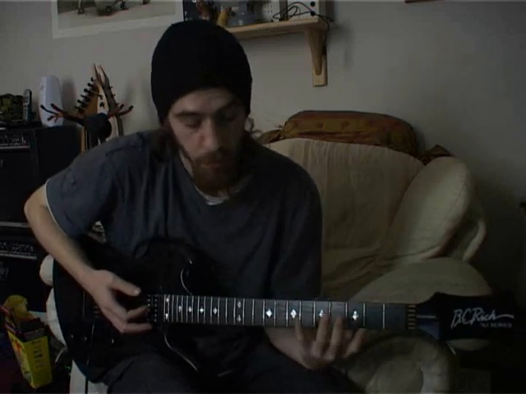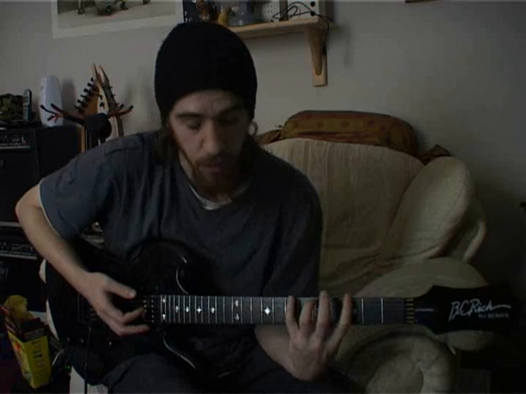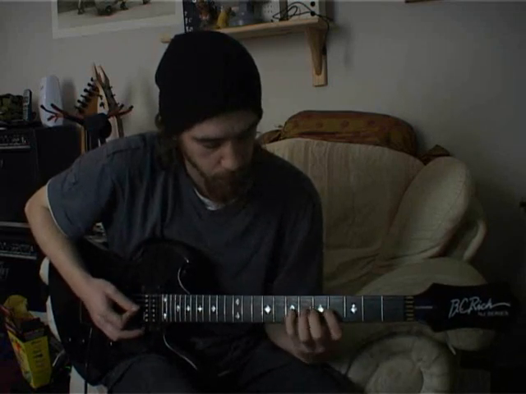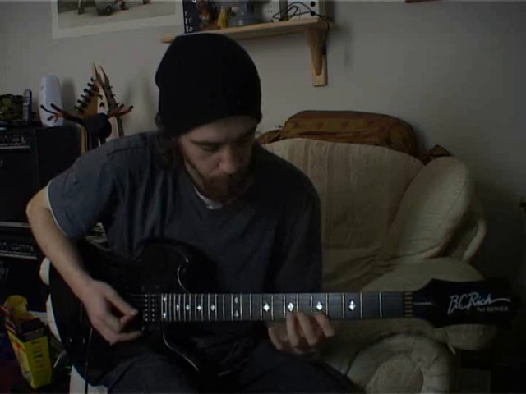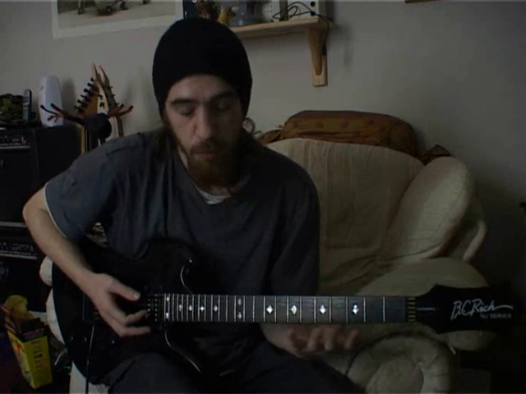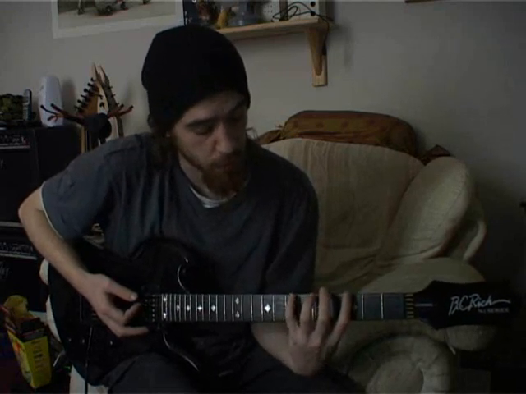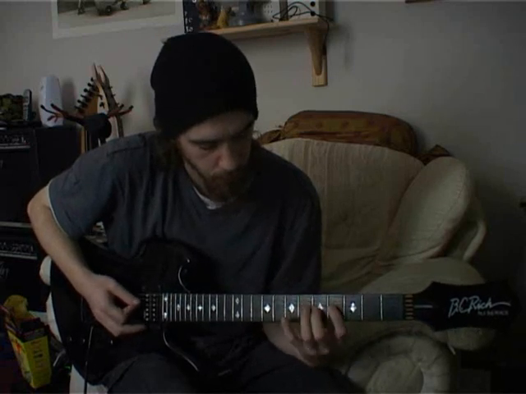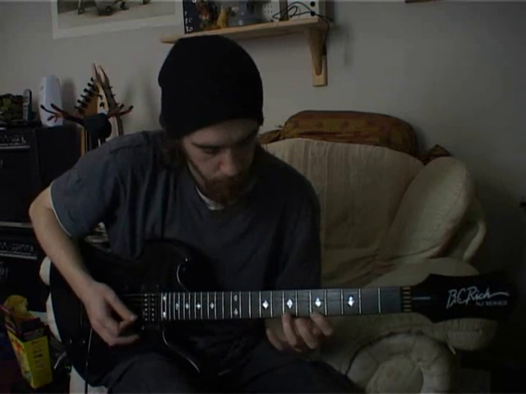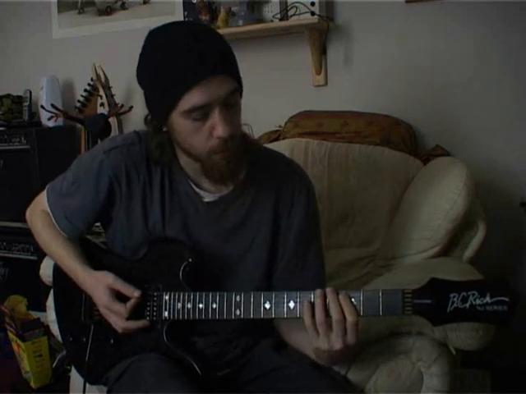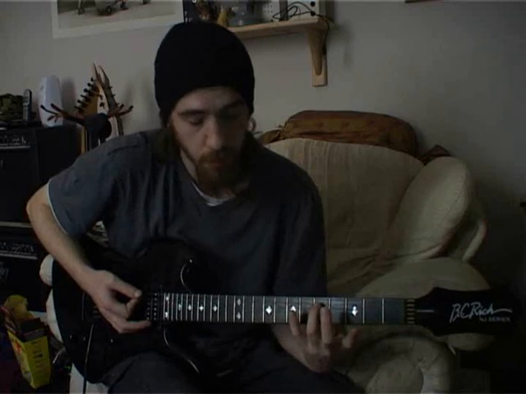And the next one would be Phrygian, starting on the 3rd place of the G major scale. Lydian would be the 4th place on the G major scale, so it would be C Lydian. The 5th one would be Mixolydian, starting on the D of the G major scale.